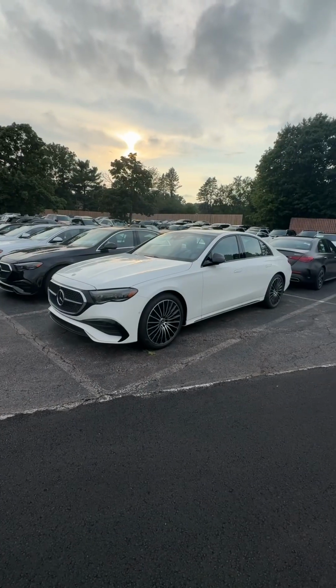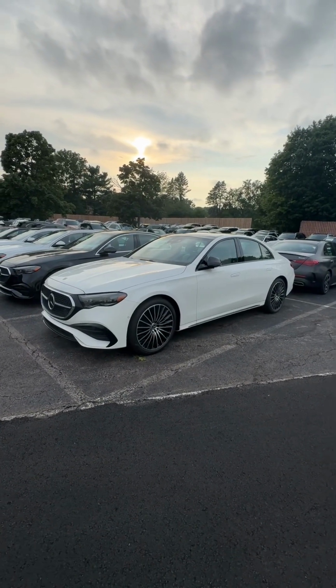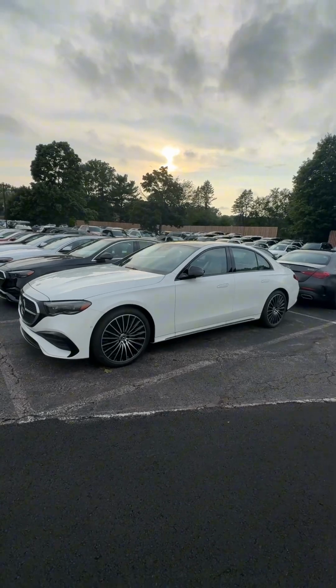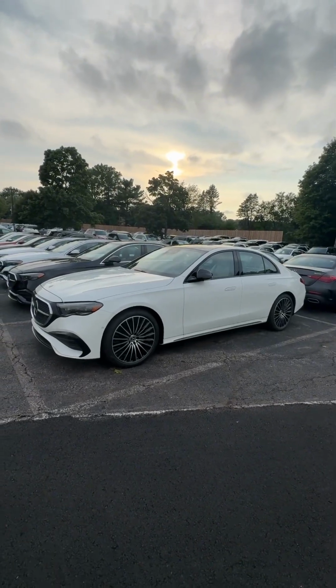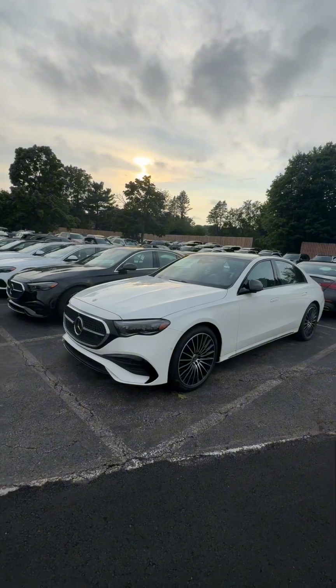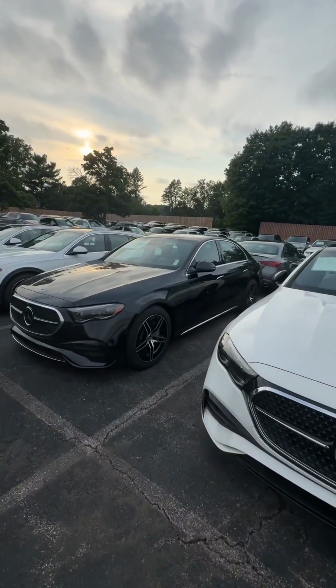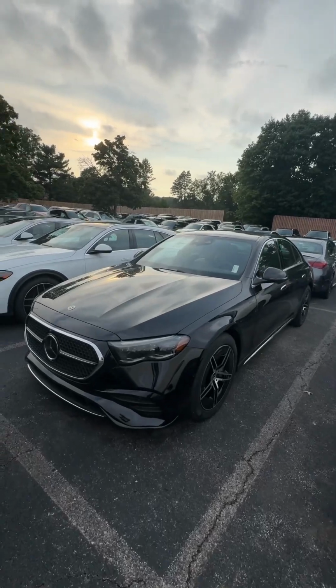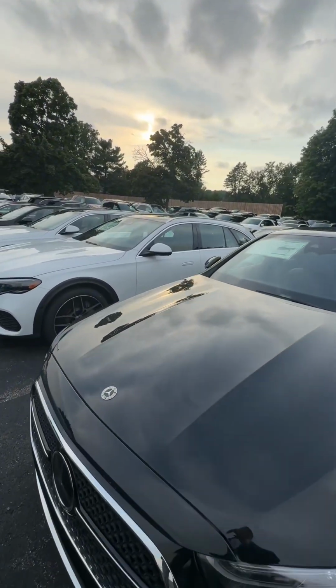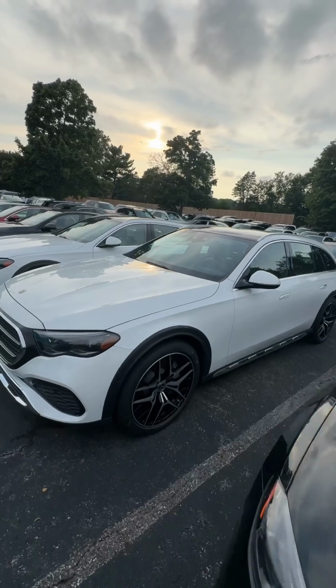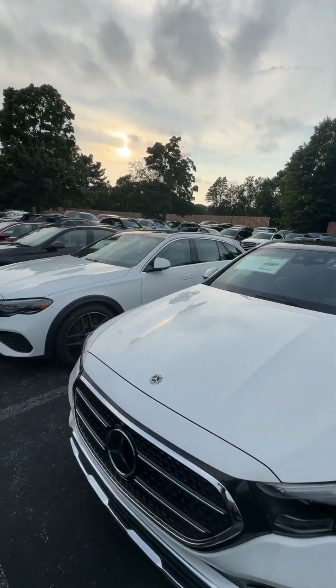Next up, we have the E class, and the E class gets quite a bit larger than the C. This has been completely redesigned for the 2024 model year and is the most current and technologically updated Mercedes-Benz we have. The E class is considered by many to be the bread and butter sedan of the Mercedes-Benz model family. It's available as a sedan and also as a wagon, which you can see here.